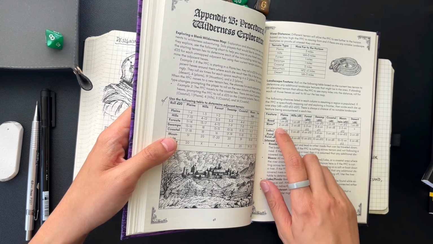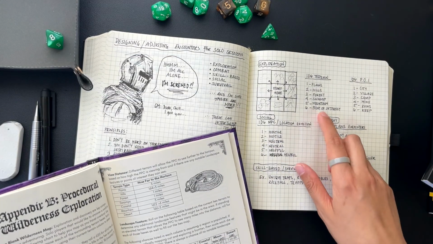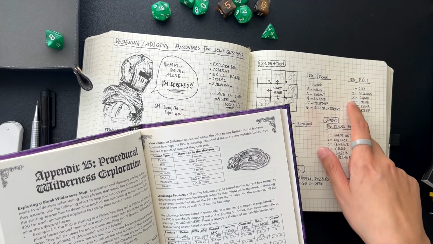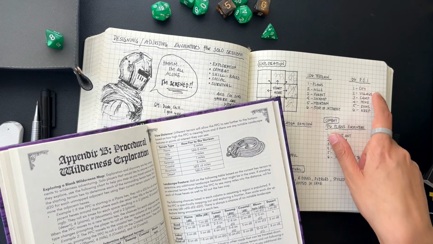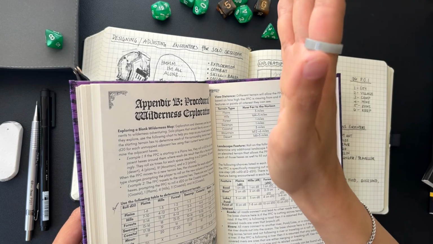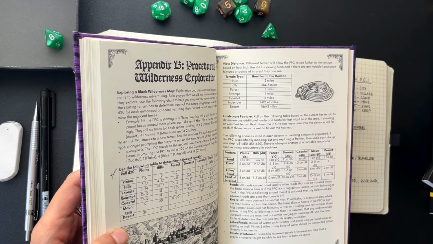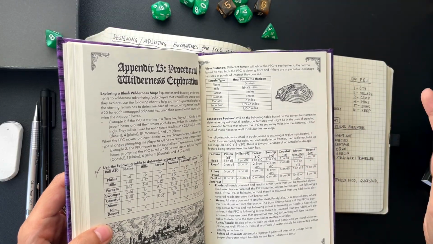So every time that you roll and you get a point of interest, I also added it here, then you can roll on the point of interest table, and that would mean that your character can see from afar something odd or interesting, something that catches their attention.